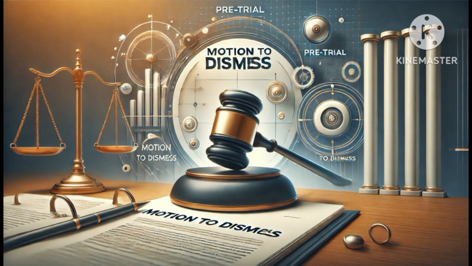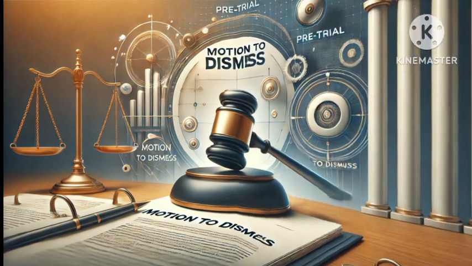Section 6. Step 5. Pretrial motions. After discovery, there may be several pretrial motions. These are legal requests made to the court before the trial begins. One common pretrial motion is a motion to dismiss, where the defendant asks the court to throw out the case, arguing that even if everything the plaintiff claims is true, there is no legal basis for the lawsuit.